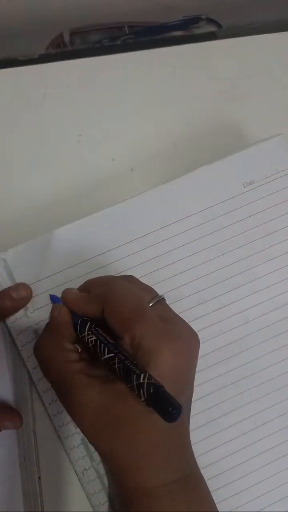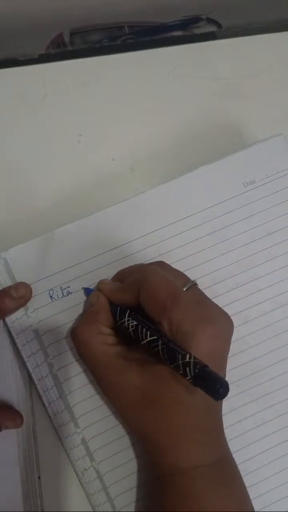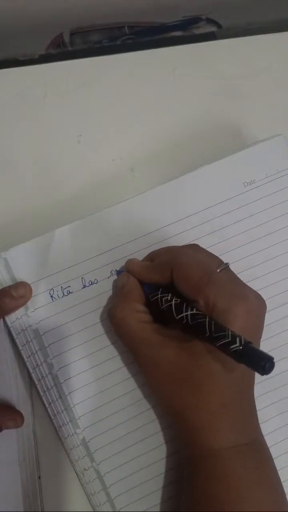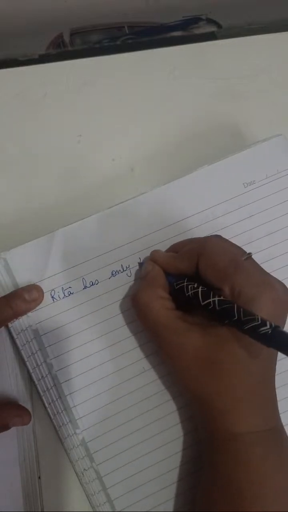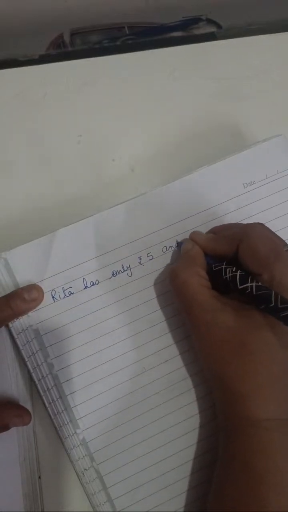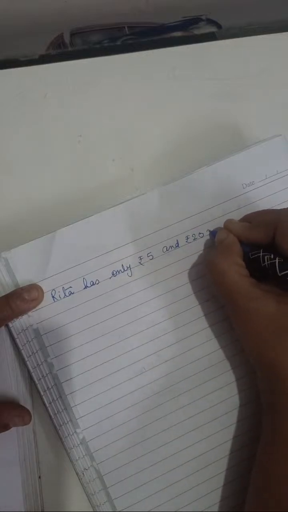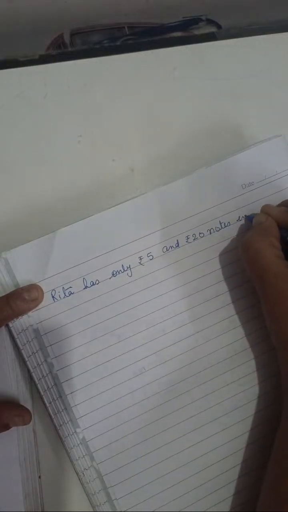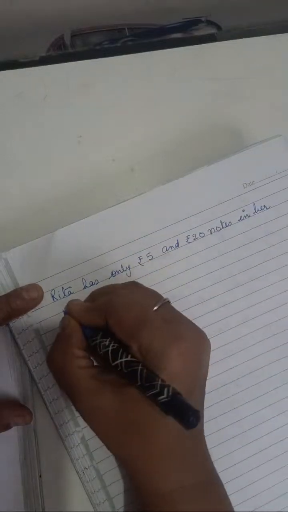Okay. Just wait for a minute so that I can write down the question, so that everybody who does not have this question can also understand. Rita has only rupees 5 and rupees 20 notes in her purse.